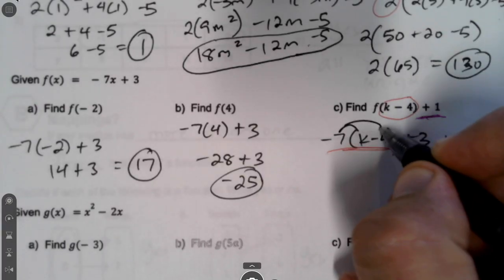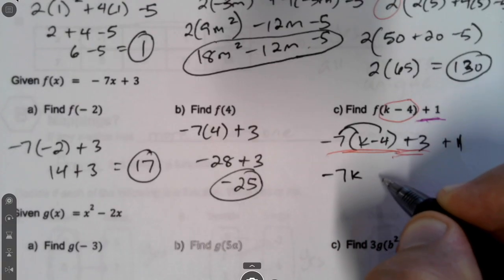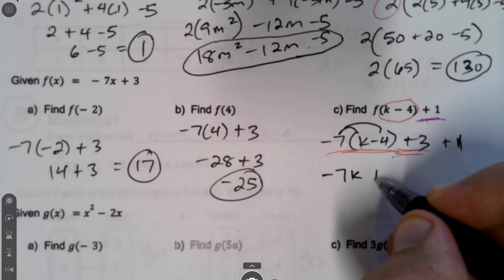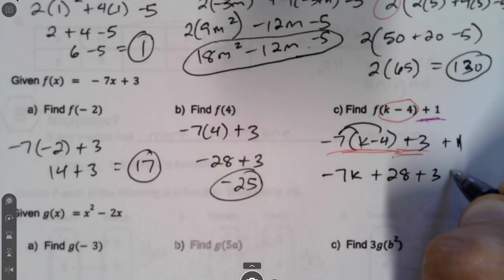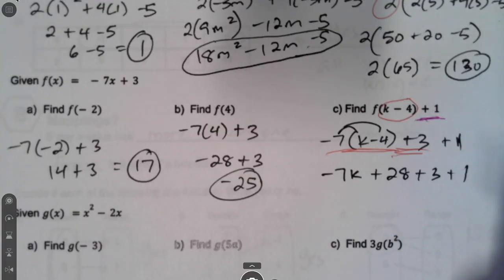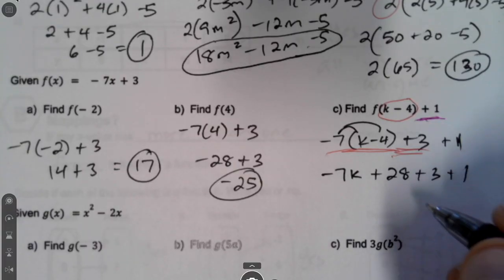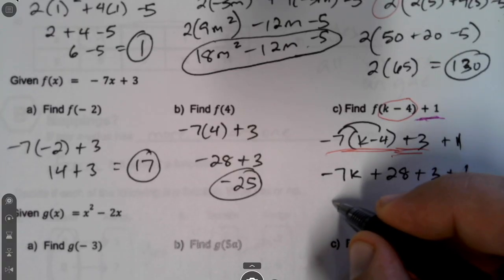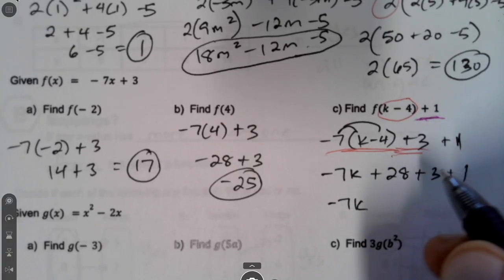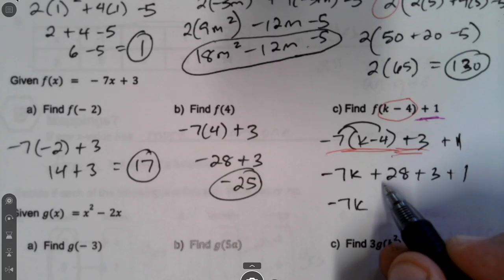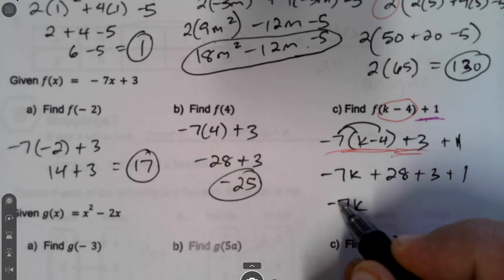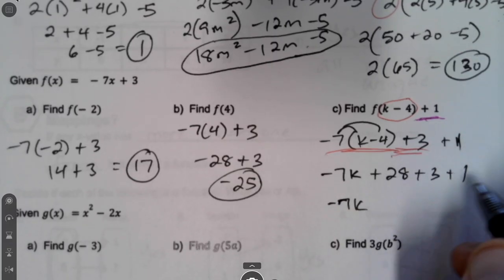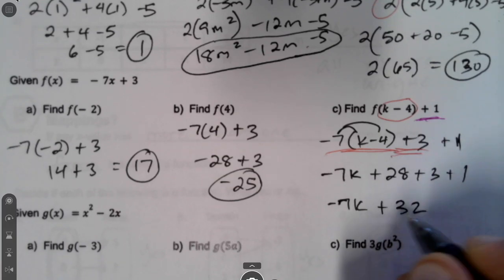So I need to distribute -7 times k. -7 times -4 is plus 28. We can't combine anything with the -7k because there's no other k's. So the -7k just stays as it is. We can add all three of these together. 28 plus 3 is 31, plus 1 is 32.